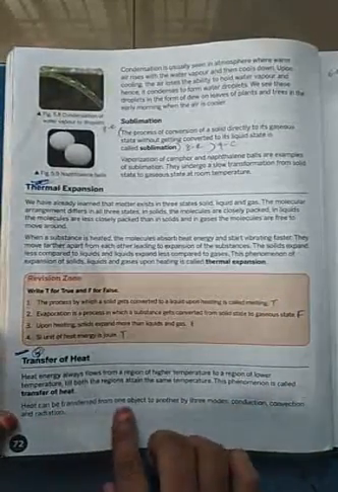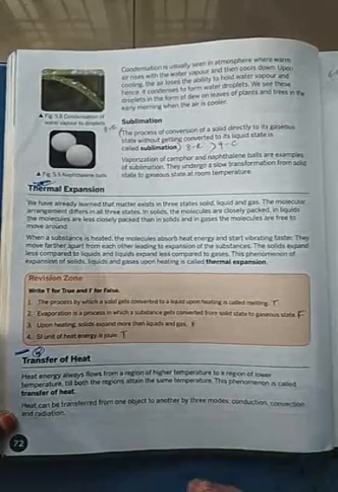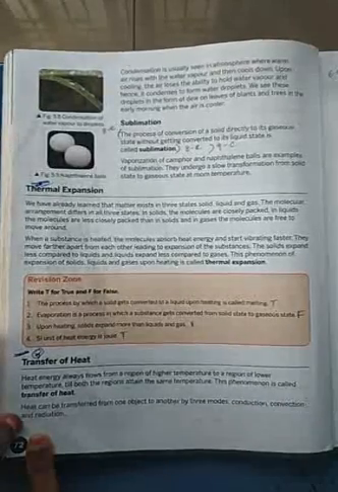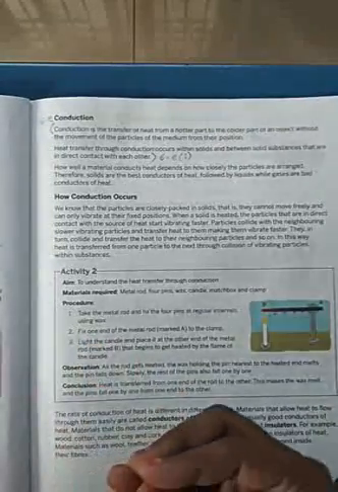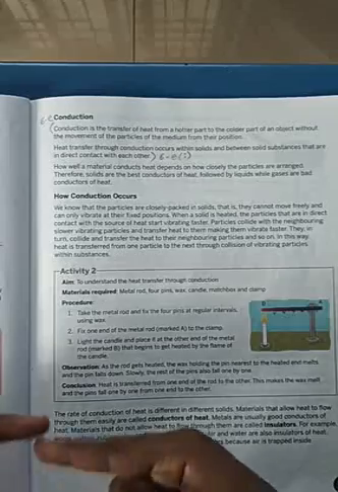Accordingly, heat transfer can be told in 3 modes: conduction, convection and radiation. So what is conduction? Conduction means the parts are attached together. There is a contact. Okay.